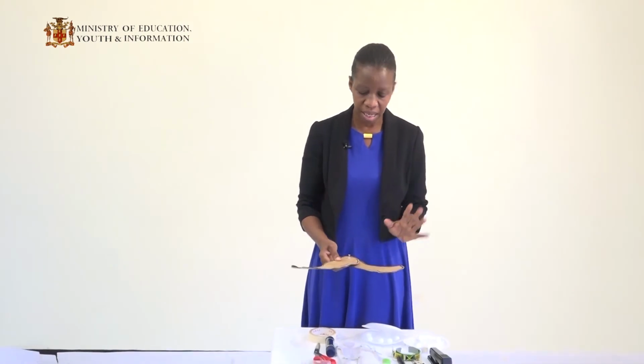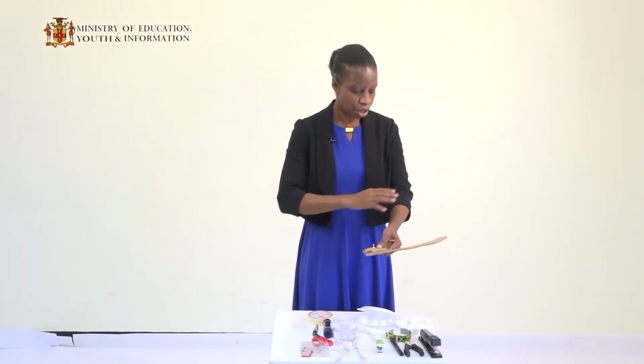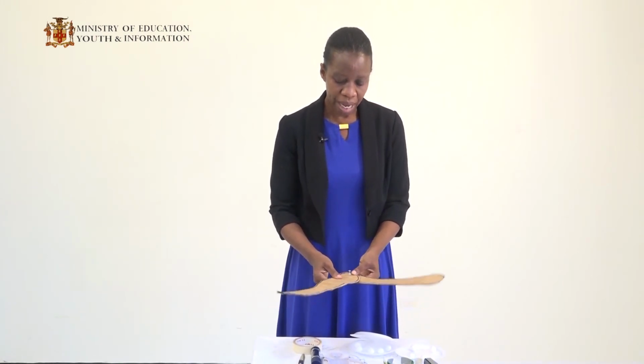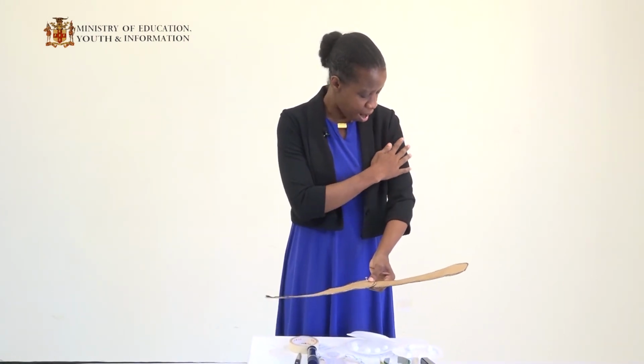Now, what else could we make? Right? So remember, we have different things here. So I would have gone ahead and cut out my part of the arm. So you're probably a better artist than I am. So try to cut out, using cardboard, something that represents the arms, right?